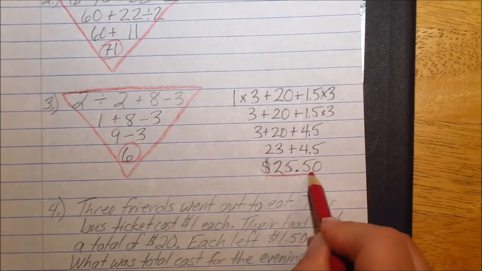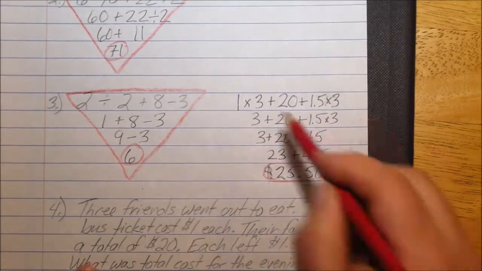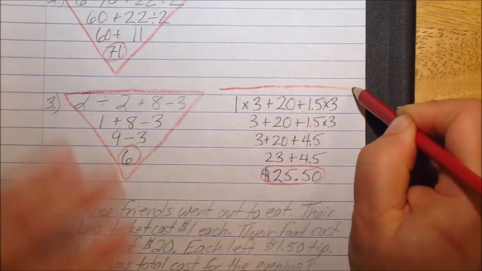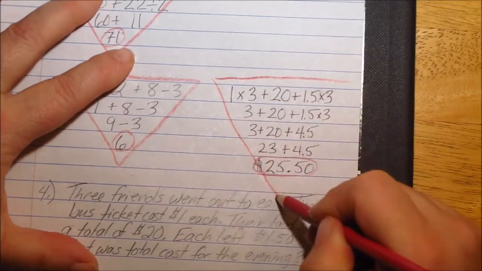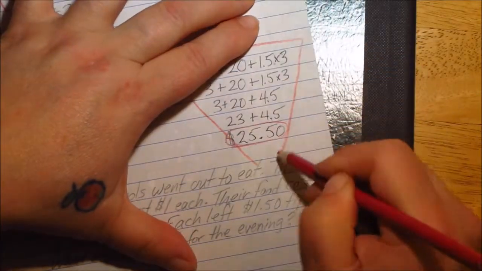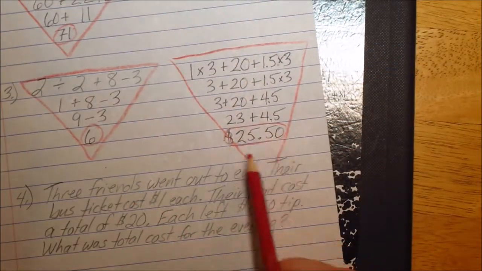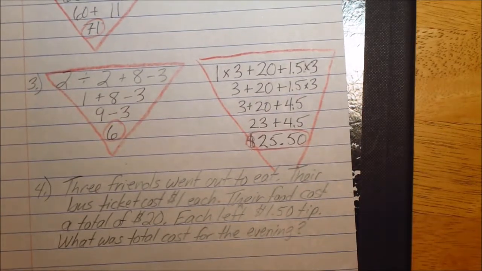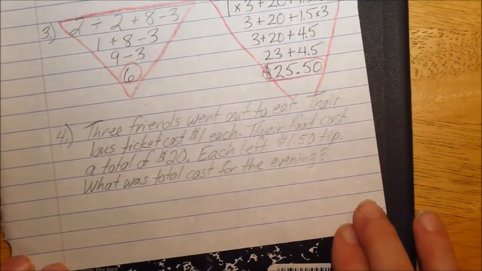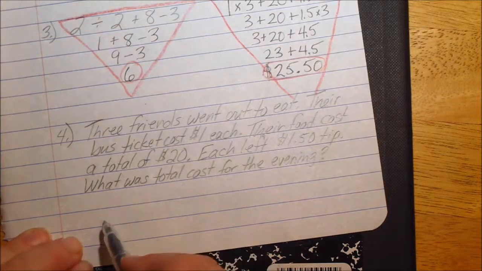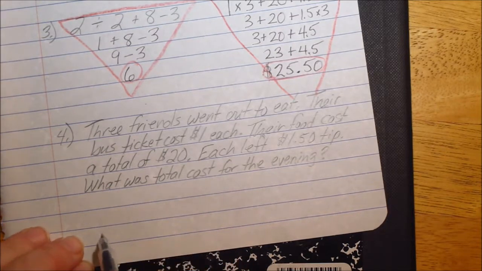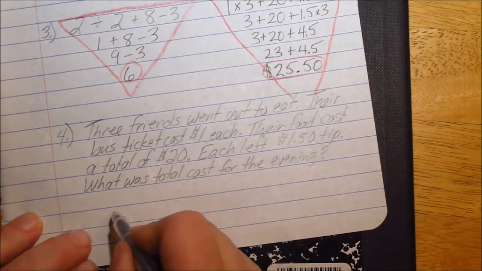And that's our answer. Okay, that's not really our answer. Why? Because what's our next step? Because of that labeling I put in here, we don't quite have the triangle that's nice and neat. But what I have to do is write an answer down here, correct? So the answer is, what was the total cost of the evening?